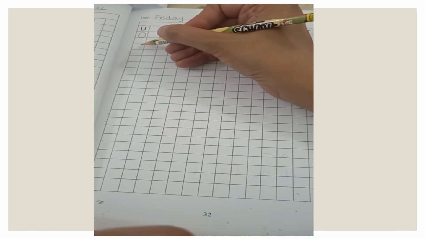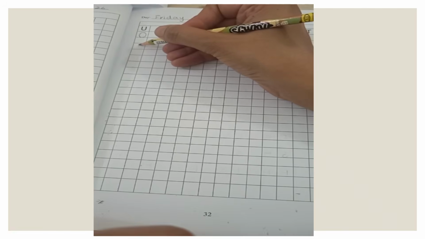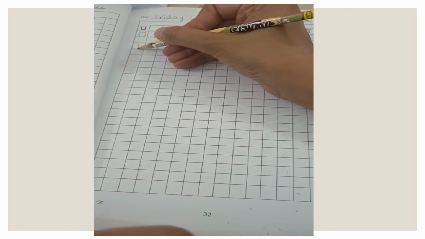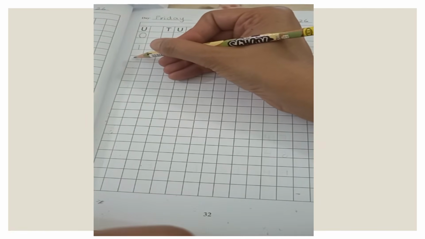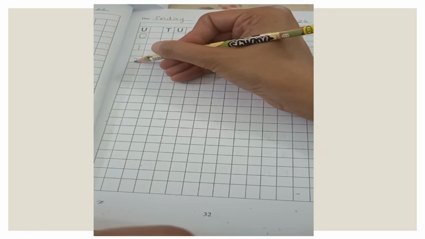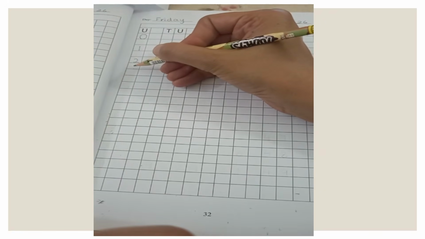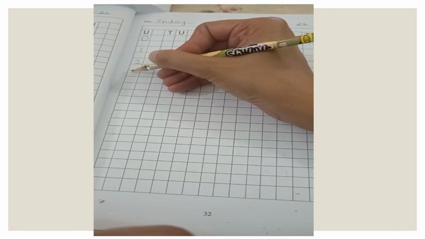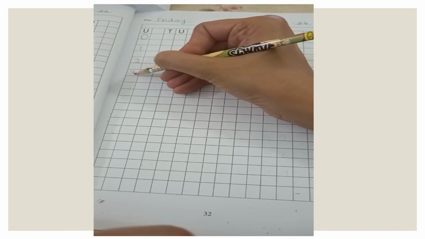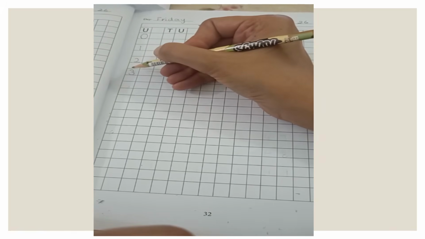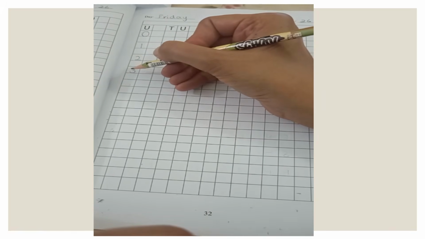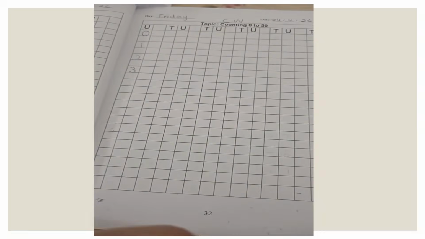As you already know what comes after 0, it's 1. Then skip one box and write, yes, it's 2. Then skip one box and write 3. Keep on trying, my young learners.